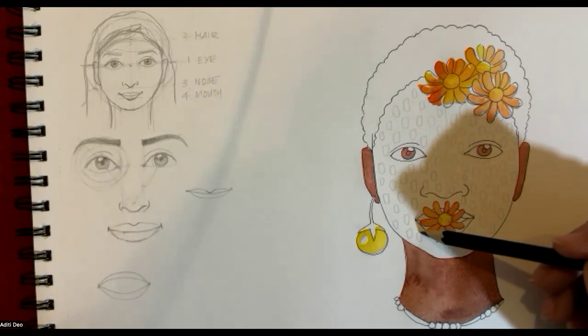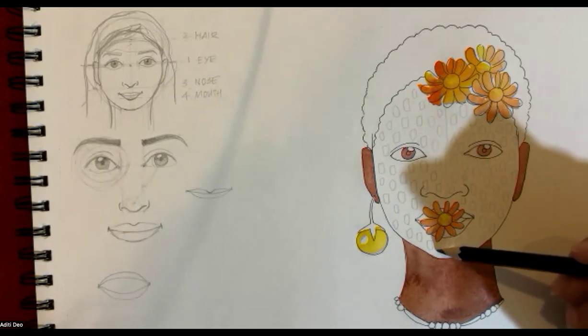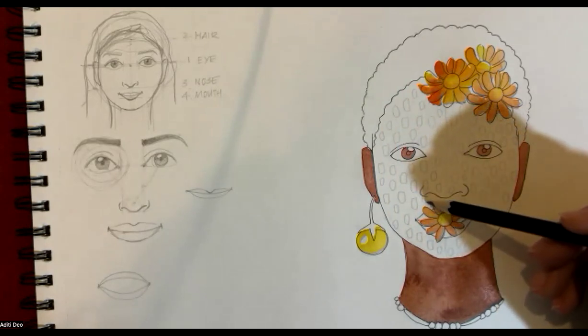Now, when painting this, you have to be very careful. So do this very slowly, not when you're distracted.